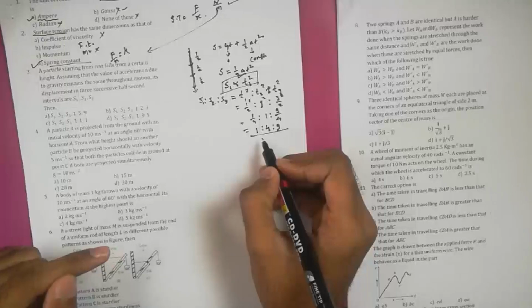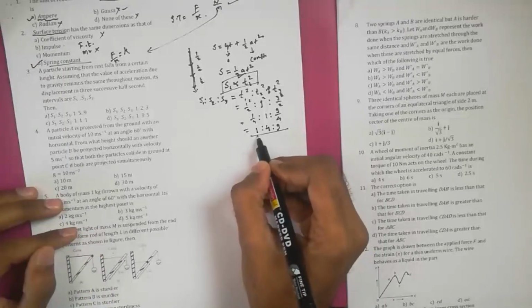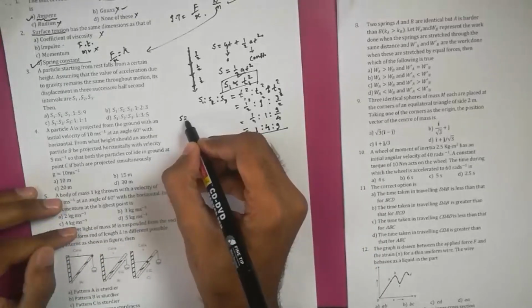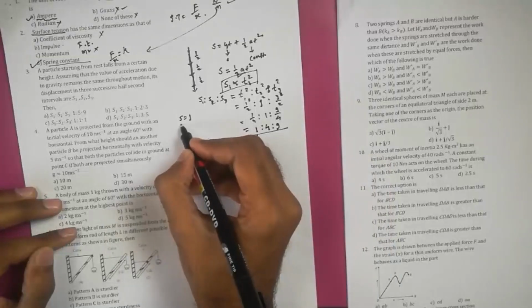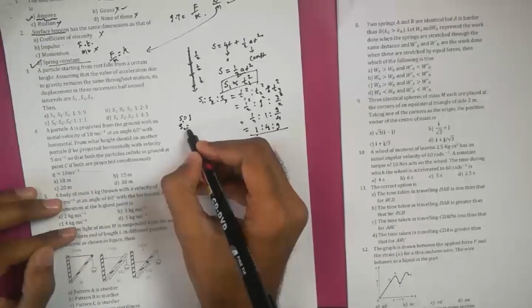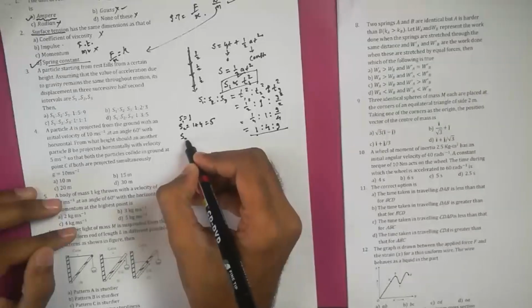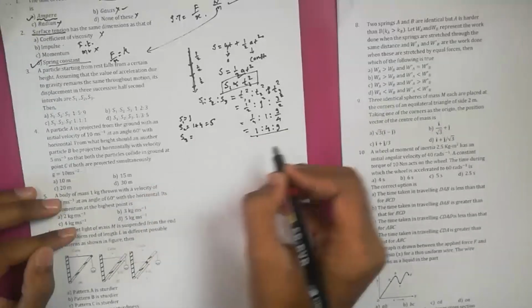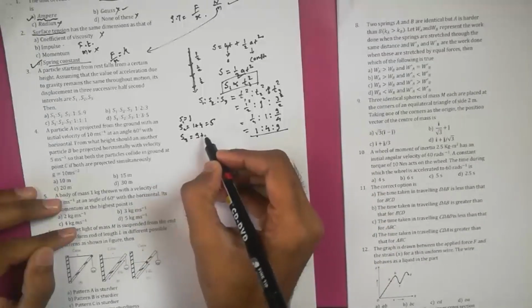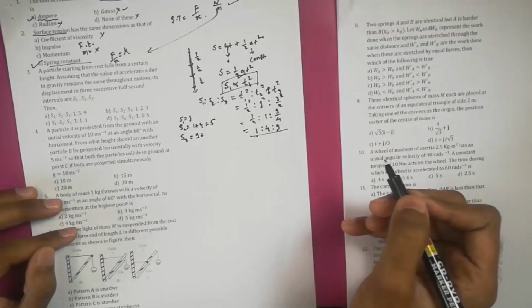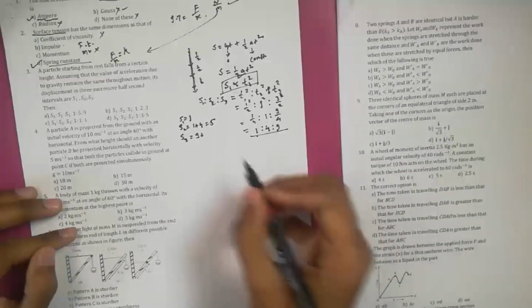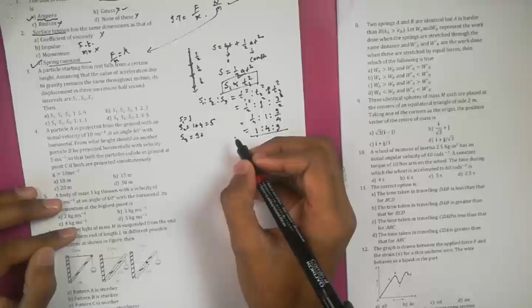In first half second the distance is, let's say, 1 meter. In the next half second the distance will be 1 plus 4, which is 5.